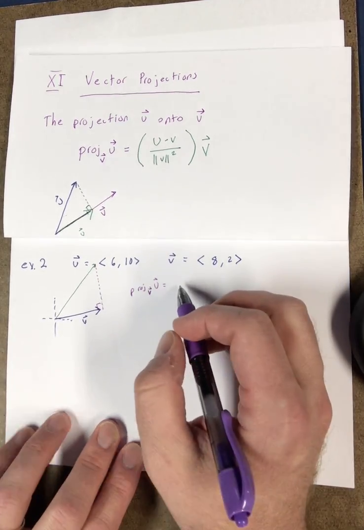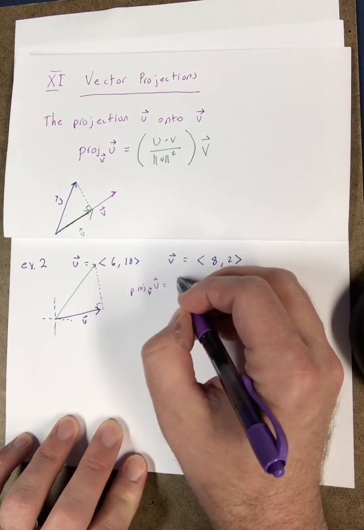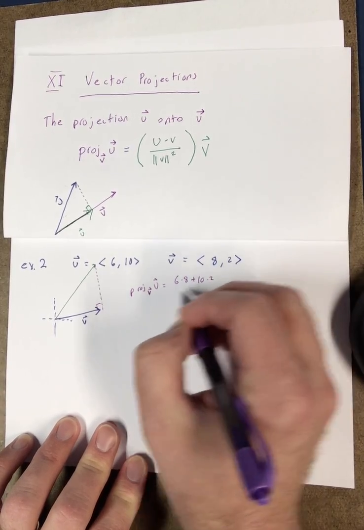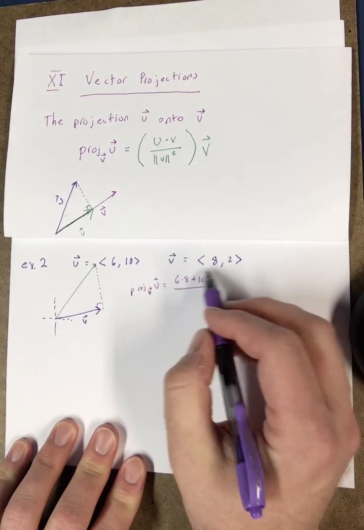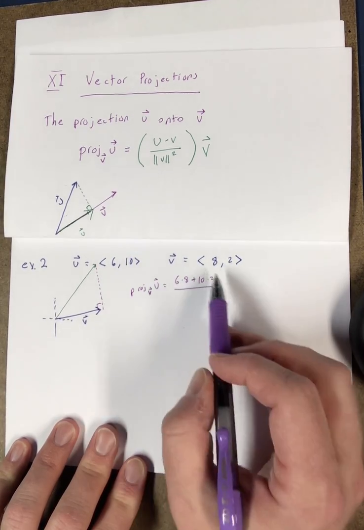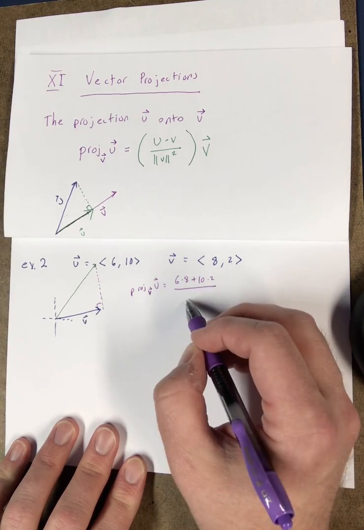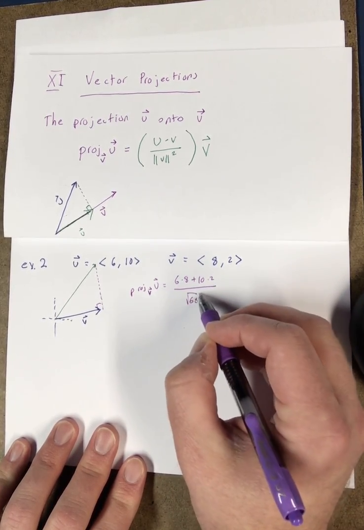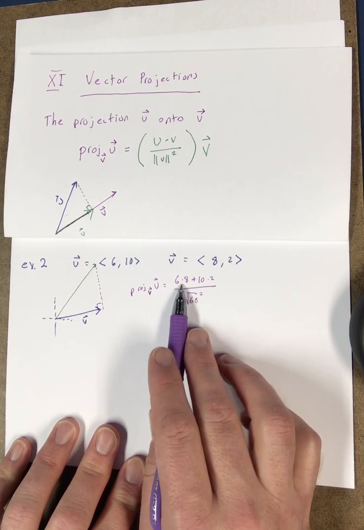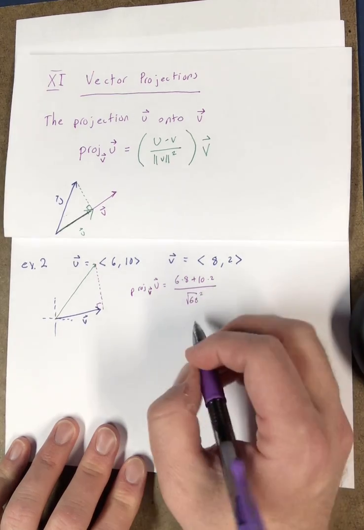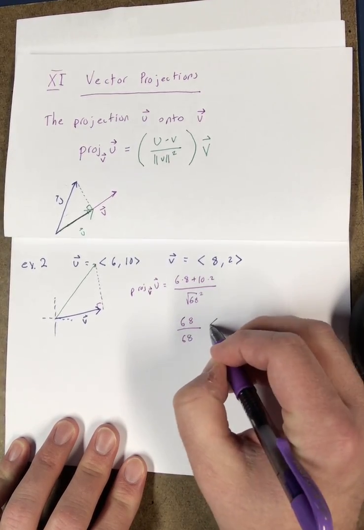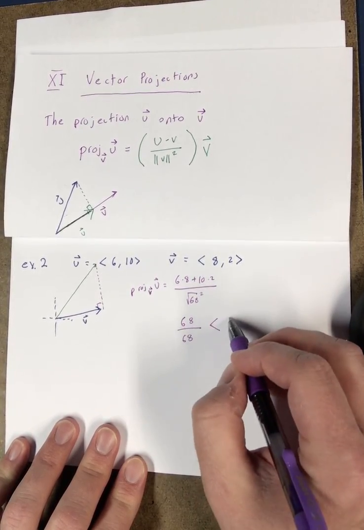So the projection of u onto v, start off with a dot product, 6 times 8 plus 10 times 2, divided by the magnitude of v squared. So if we do Pythagorean theorem here, it would be 64 plus 4, that's 68. The magnitude is root 68, but we can actually just call that 68, which you'll see shortly, because if we square it, it just ends up being itself. 8 times 6 is 48 plus 20. So we end up with 68 over 68, how about that? Times the vector (8, 2).